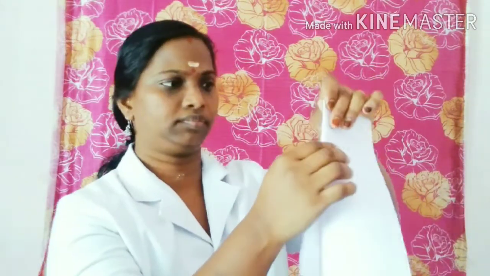Then you can fold the bottom part. See, one bottom part is here, one extended part. That extended portion you can fold like this. Here I am folding. That part you can cut. See, the folded part you can cut. Then you can open your paper. Now you get a square like this. So like this you all can make a square from a rectangle.